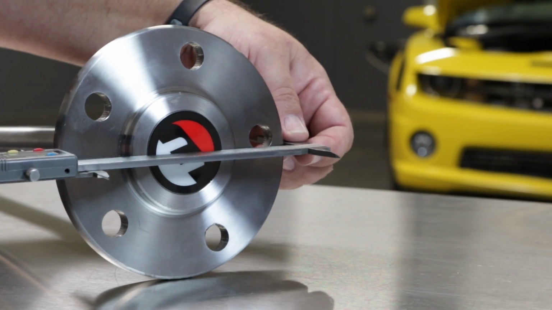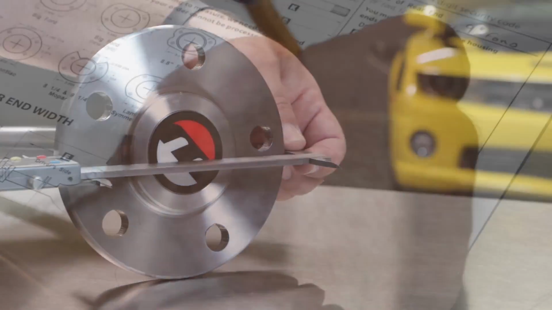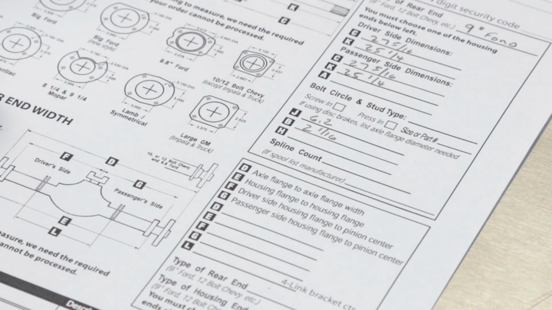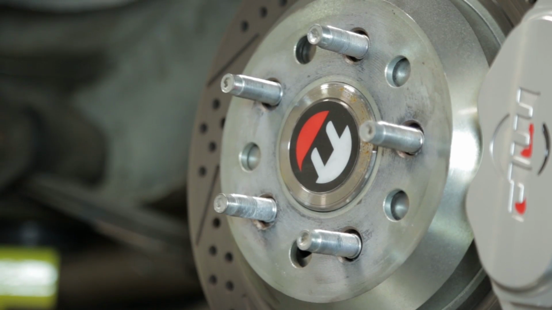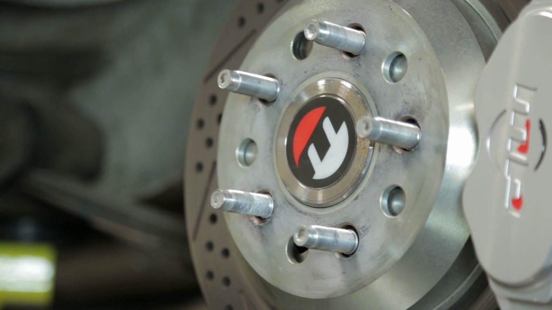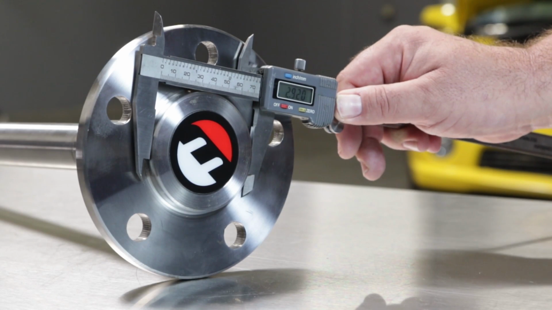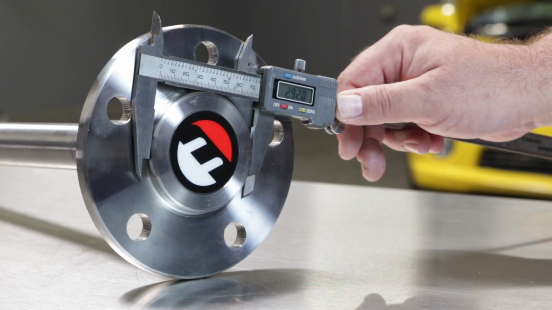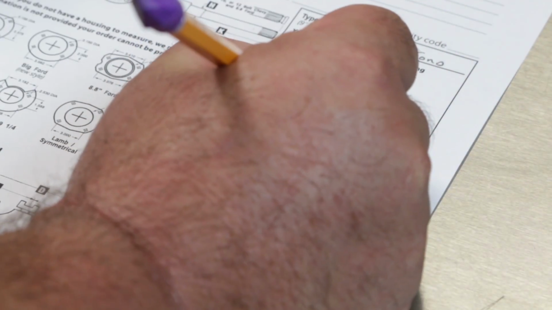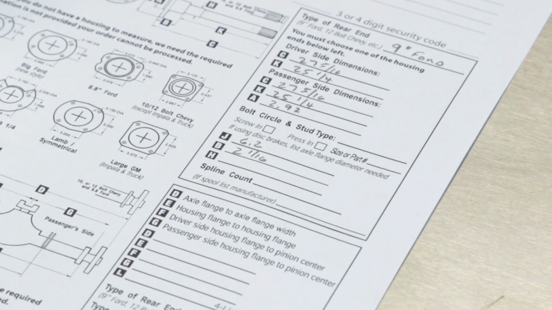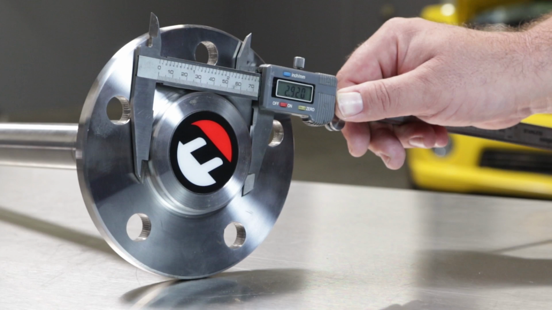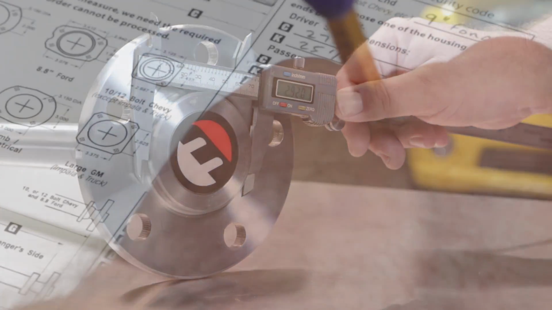Measure the outside diameter of the axle flange and record it as dimension J. This is especially important for disc brake applications, so your axles will properly fit the brake rotors. Using dial calipers, measure the outer diameter of the hub pilot and record this as dimension A. This measurement is important for a proper fit for brake hardware and wheels.